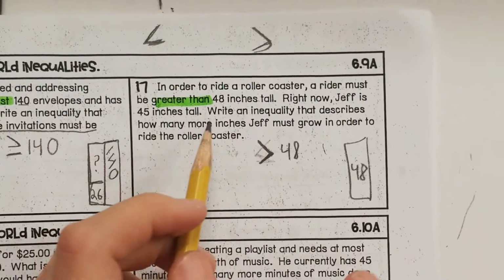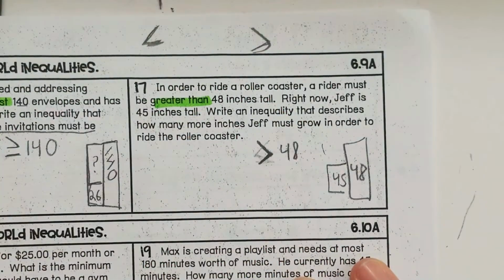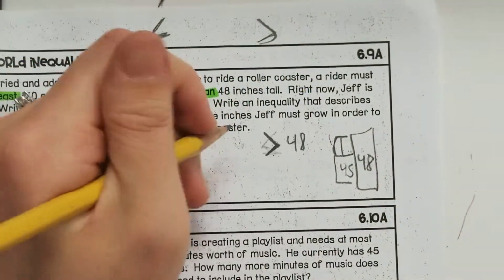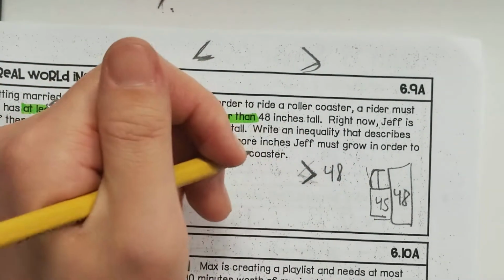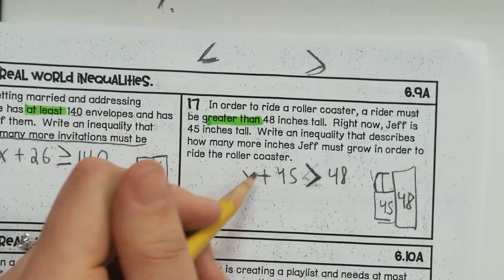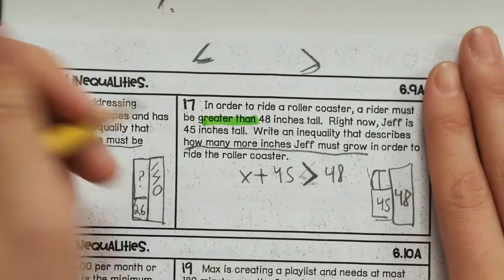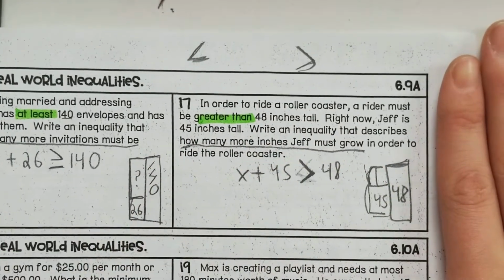Okay, so back to what we were talking about. Right now, we know that Jeff is 45 inches tall. We know that he needs to grow a little bit more to hit above 48. And so he needs to grow this much more. And so we know that 45 plus the amount he grows should be greater than 48 inches tall. That's why I'm going to do 45 plus x, with x being how many more inches Jeff needs to grow, because this and this combined will be greater than 48 inches.